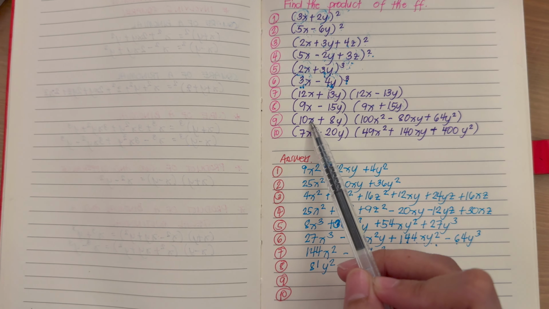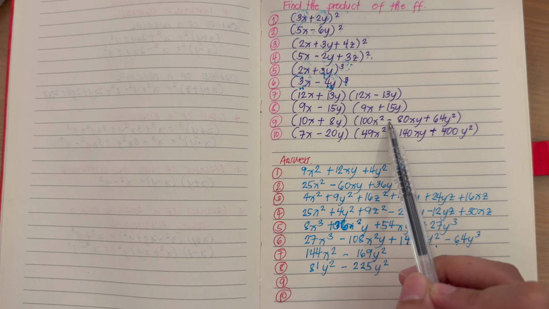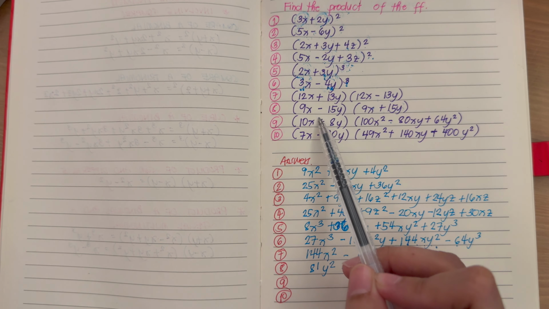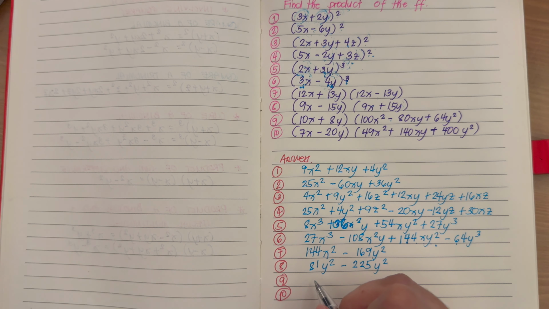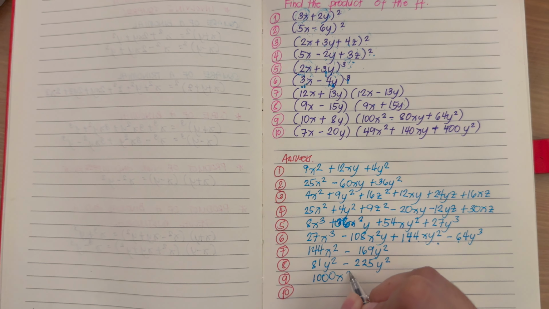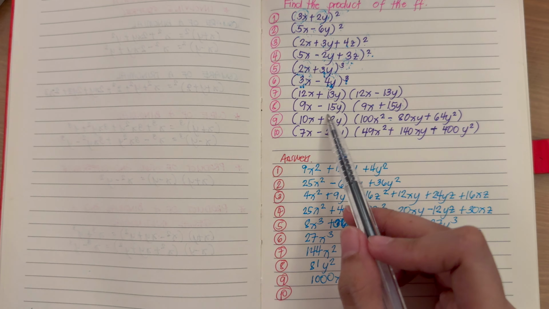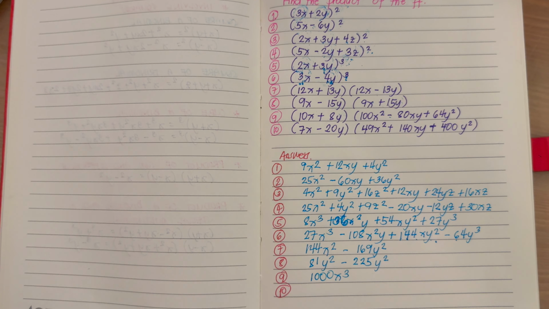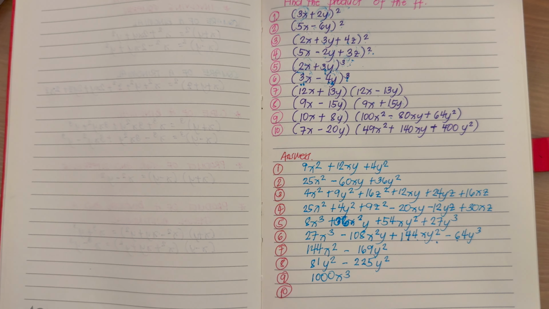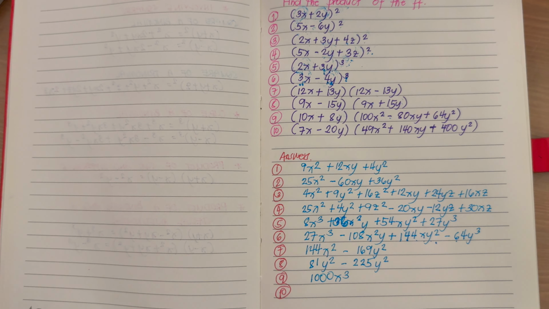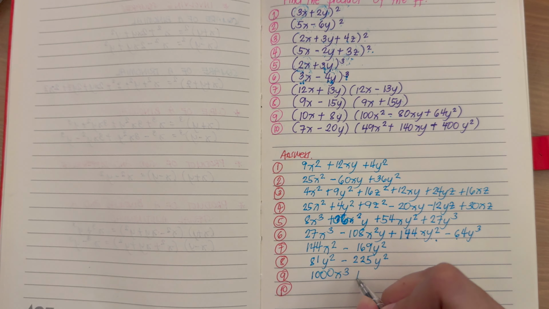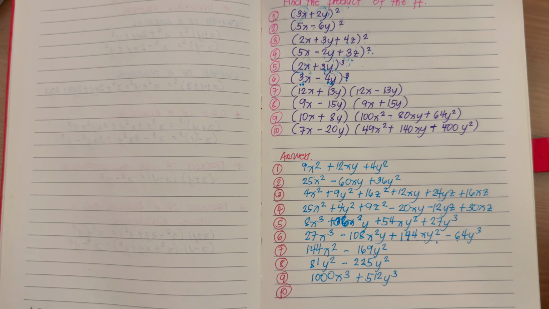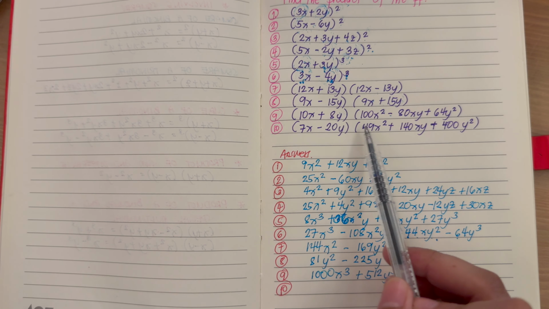Number 9, so we have (10x + 8y) times (100x squared minus 80xy plus 64y squared). So as you can see, it is an example of product of a binomial and a special multinomial. Okay, so all we have to do is multiply 10x times 100x squared. So we will have 1000x cubed and then 8y times 64y squared. That will be equal to positive 512y cubed.